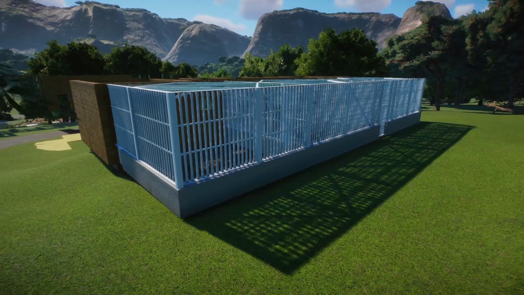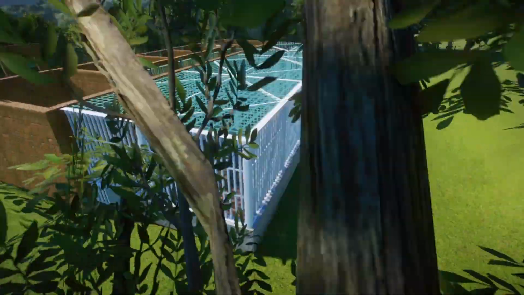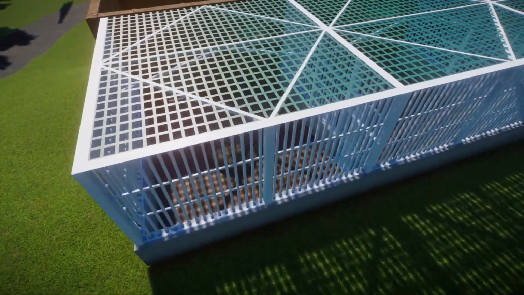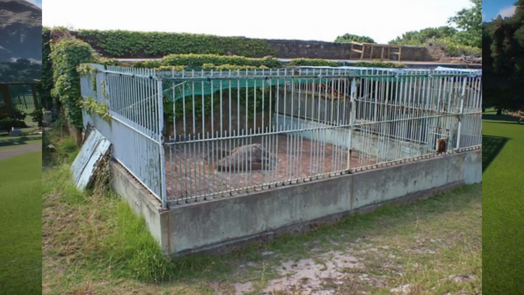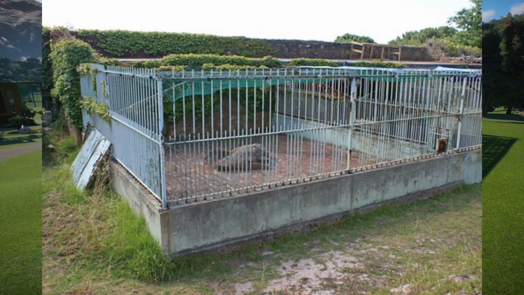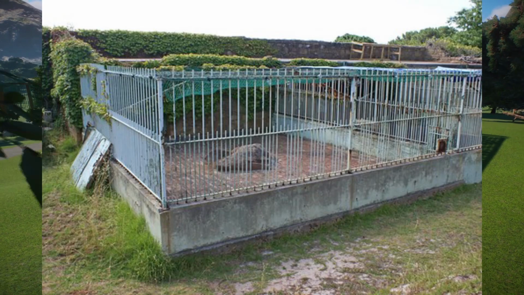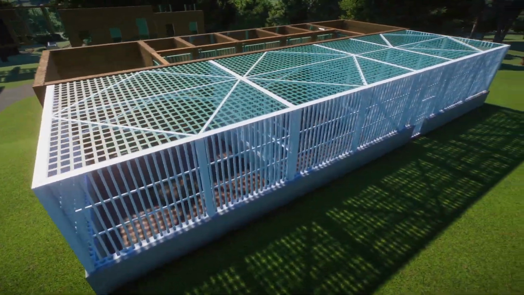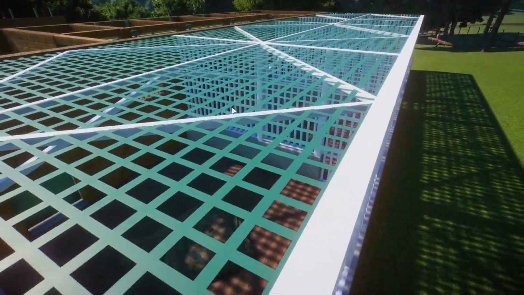Okay, so some work has been done over here on the back side of the exhibit. I think I'll put a picture on screen now to show you my exact reference for this, and you can compare it and see how well I recreated it. But anyway, let me break down what I did here. Starting from the top, we've got this netting there.